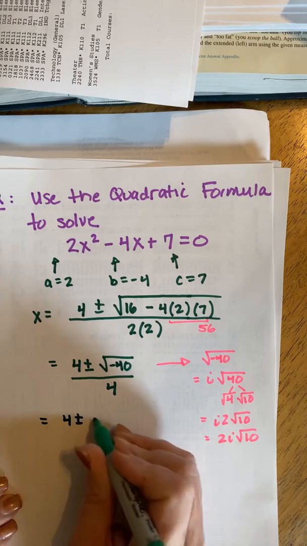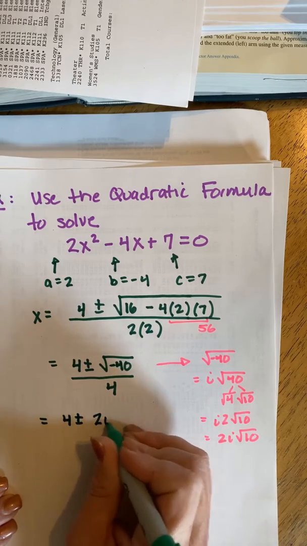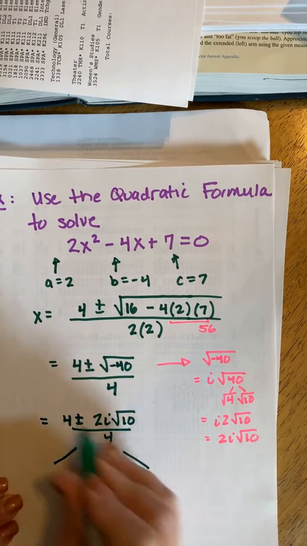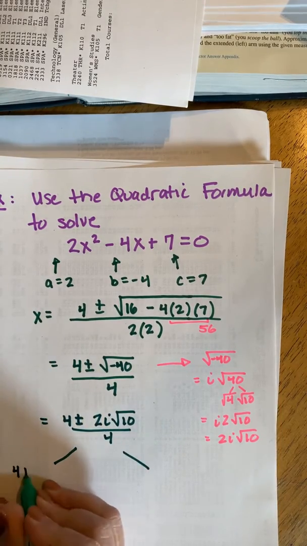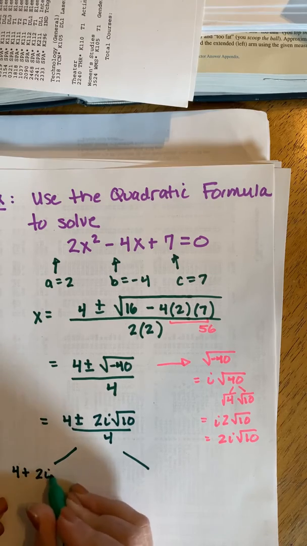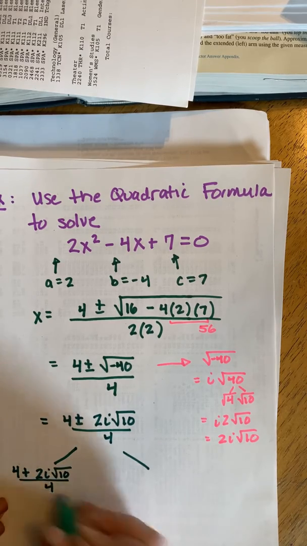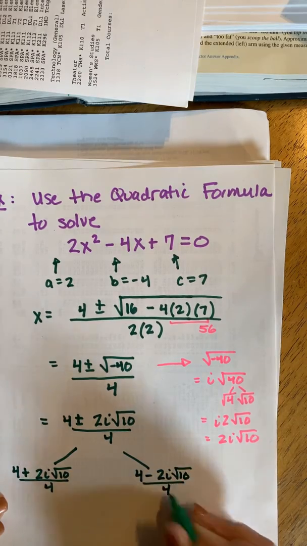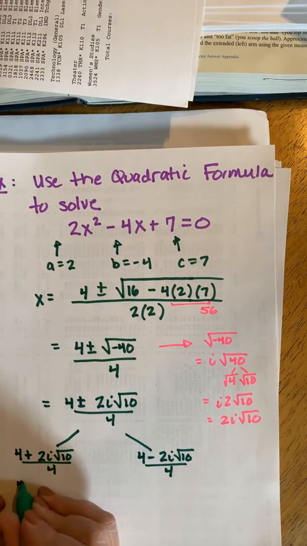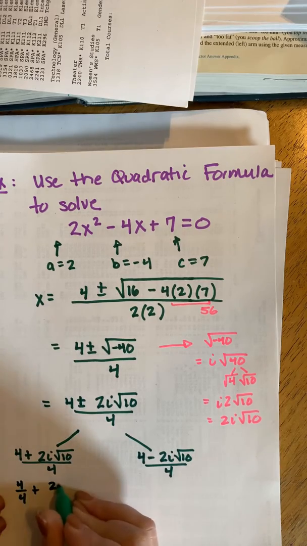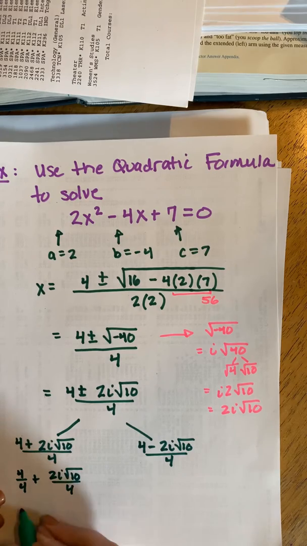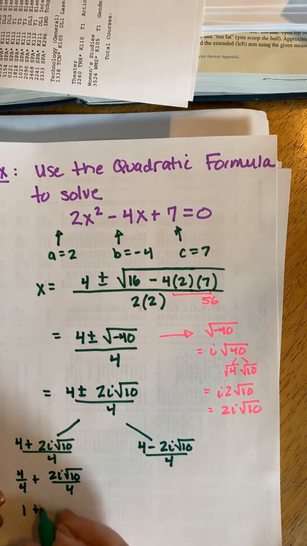4 plus or minus 2i square root of 10 over 4. Now keeping in mind what this notation means, it means one solution is 4 plus that second term in the numerator, and the other solution is 4 minus the second term in the numerator. So we're going to break this up and simplify. 4 over 4 plus 2i square root of 10 over 4. 4 over 4 is 1. The 2 and the 4 simplify. i square root of 10 over 2.